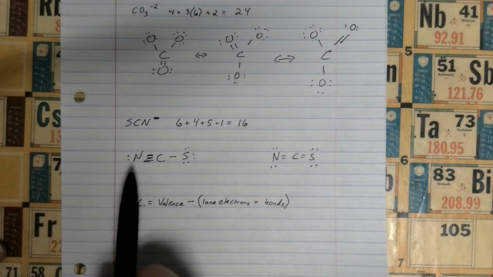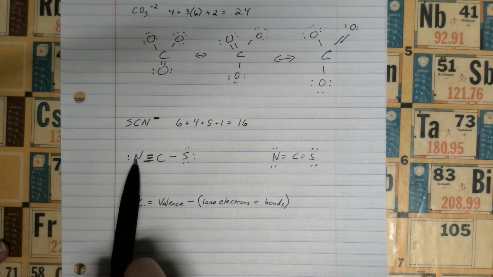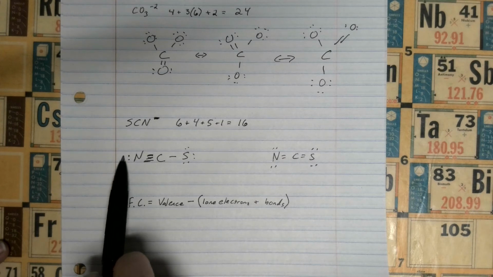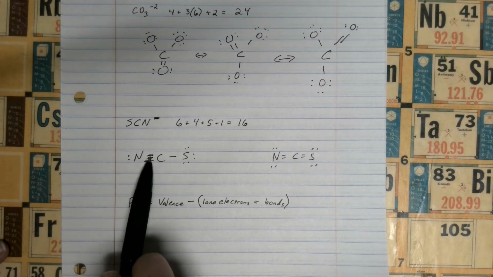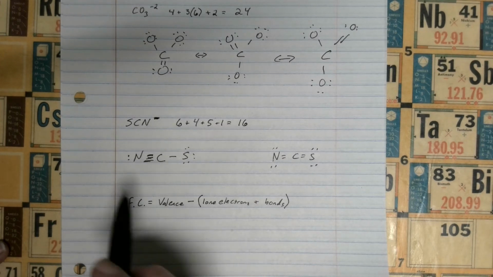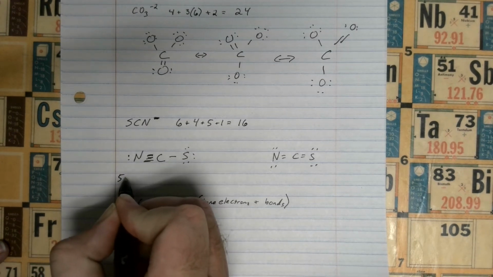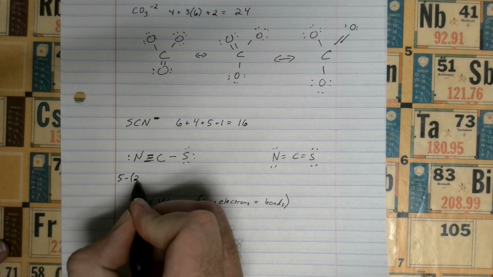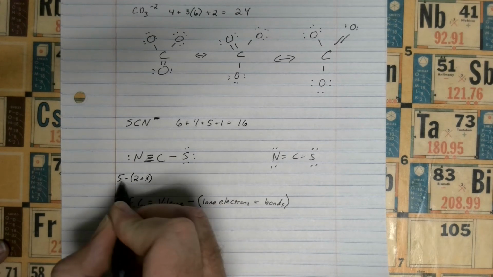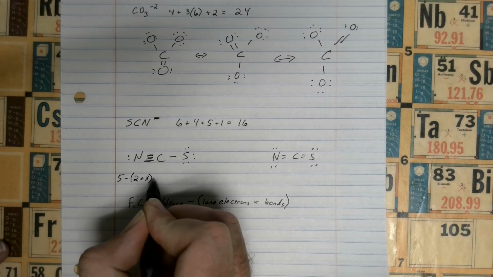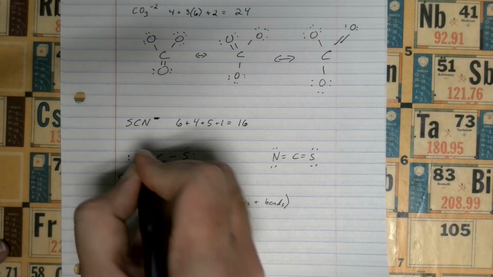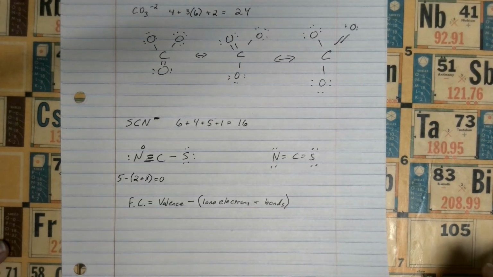So for this nitrogen, I know that nitrogen has 5 valence electrons. It has 2 lone electrons and 3 bonds. So 5 valence electrons minus 2 lone electrons plus 3 bonds. So 5 minus 2 plus 3, which is 5. So that would be 0. So we would assign a little 0 to that nitrogen.